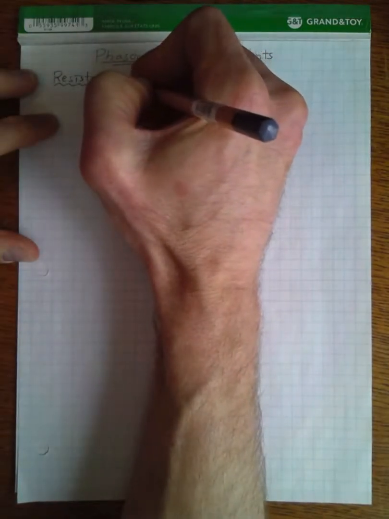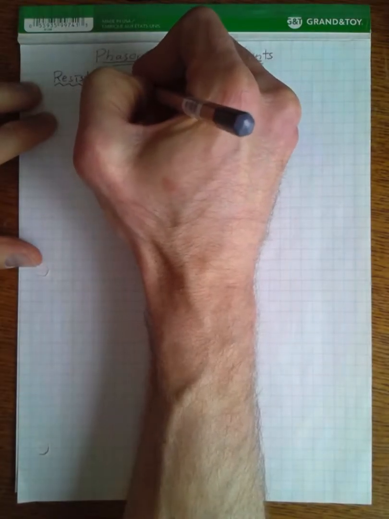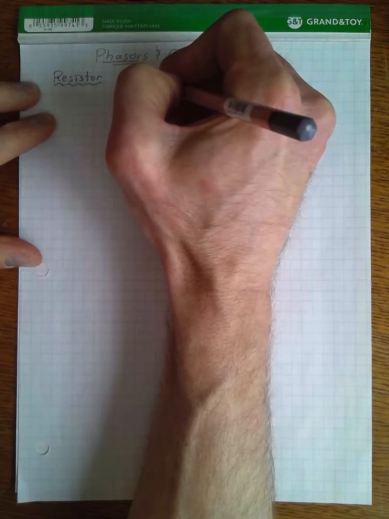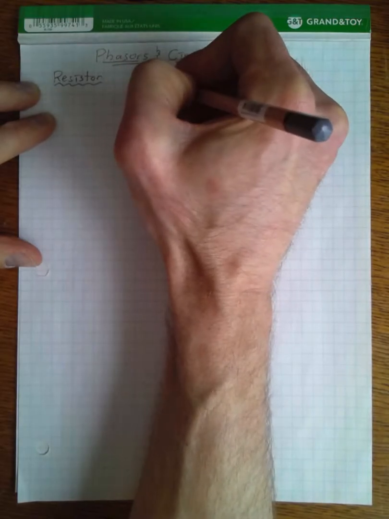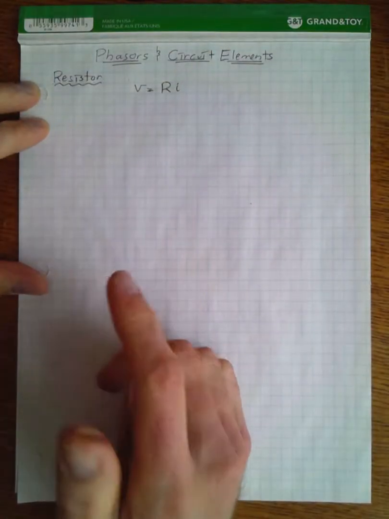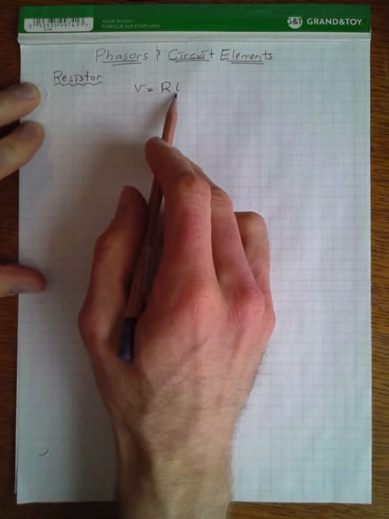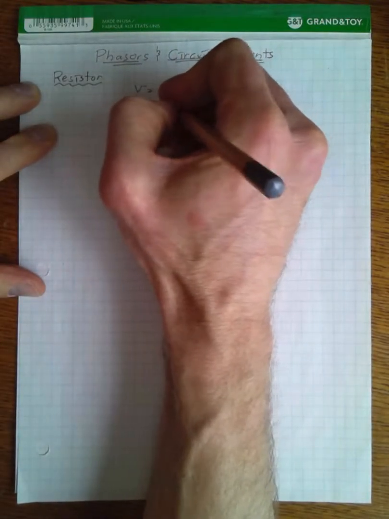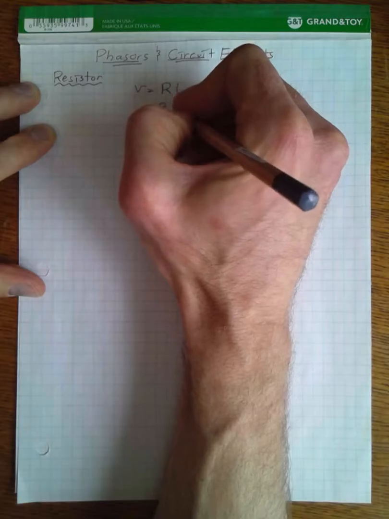And with Ohm's law. So voltage is equal to resistance times current.